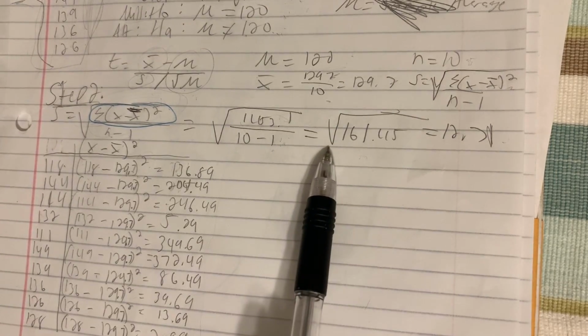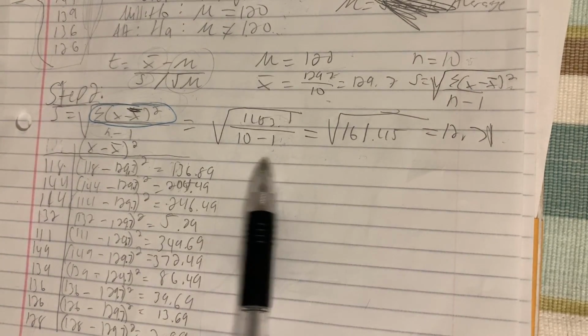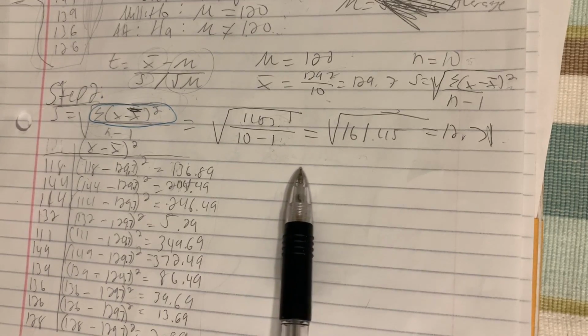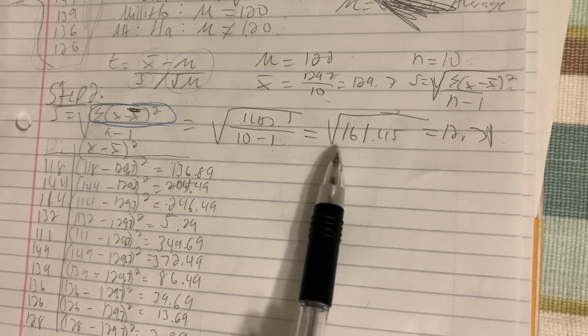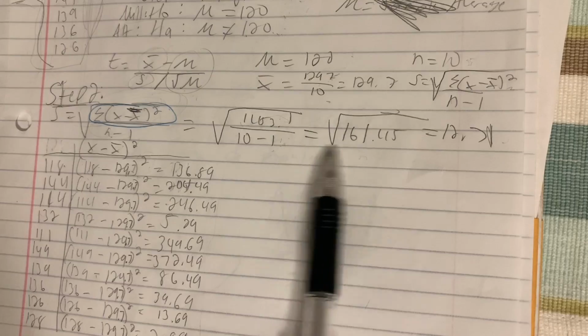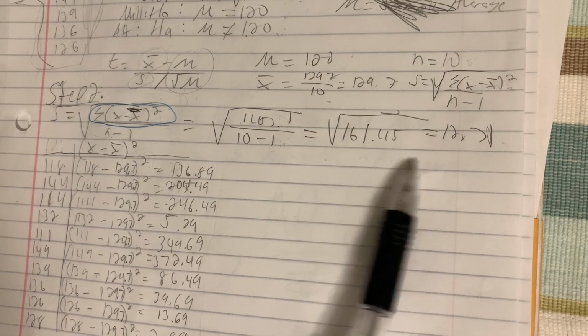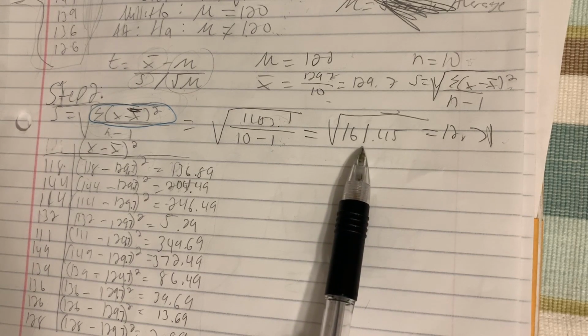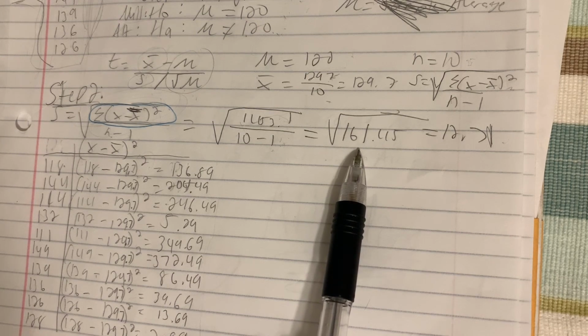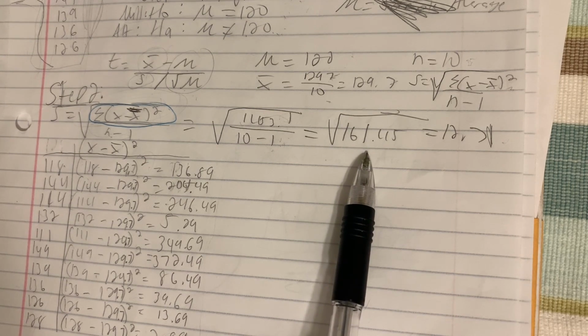What is n? 10. Yes! Beautiful! And then do 10 minus 1. 9. And that would equal 9. And then when you divide those, it would be 161.45. And do you want to take the square root on a calculator of yours? Yeah, let's make him do a little work, you know.